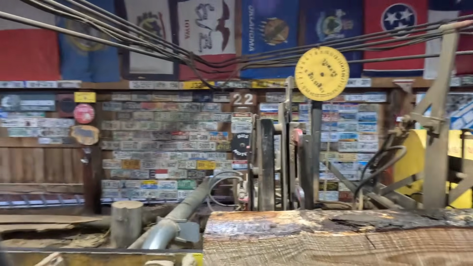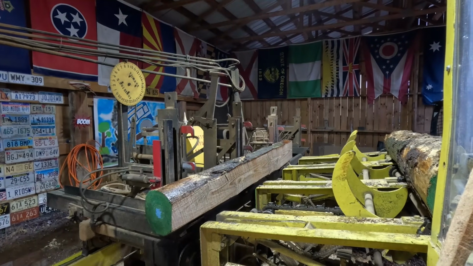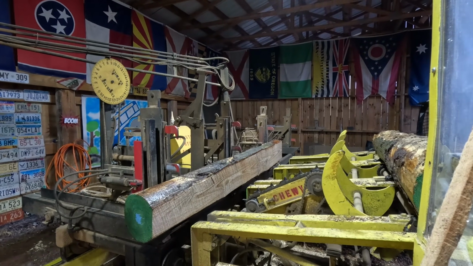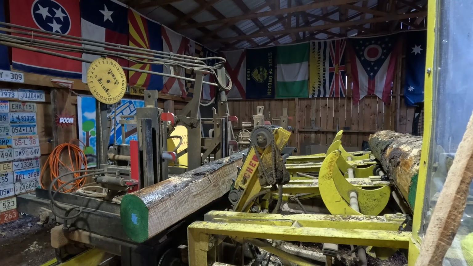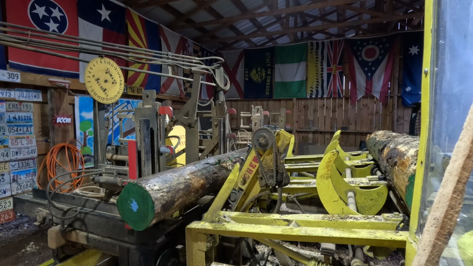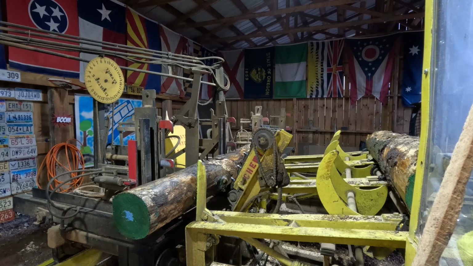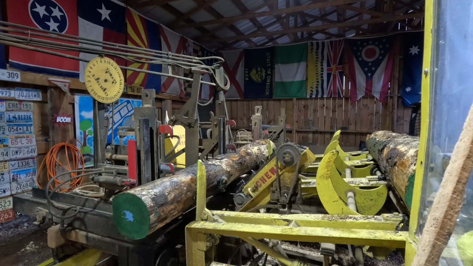Alright, let's turn it back to the knees and start working another face here. It is just so damp and dreary. Not cold, but it is just fogging my windows up.